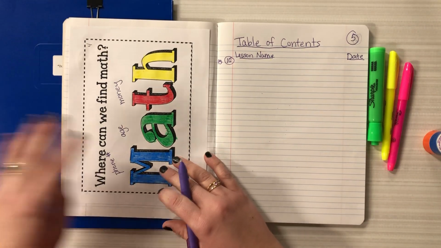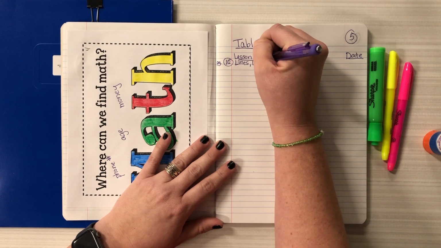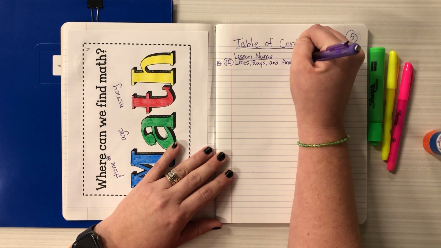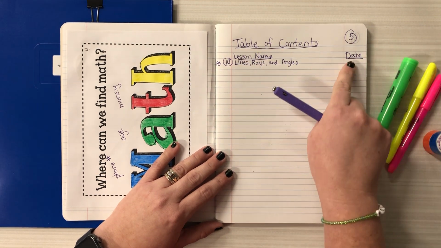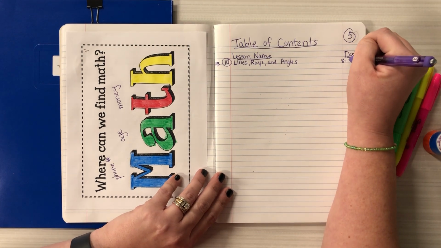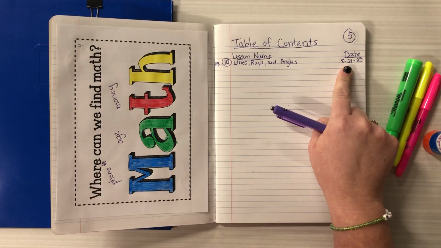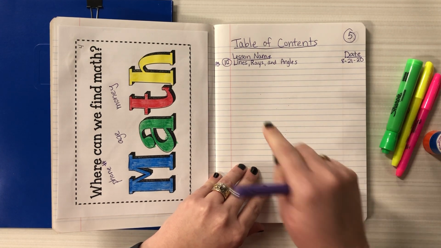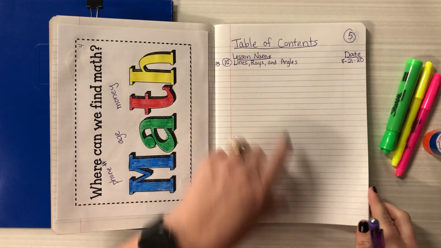Today's lesson is going to be called lines, rays, and angles. So I write the title underneath where it says the lesson name, and then we're going to write today's date, which is 8-21-20. We want to make sure that we always record the correct date so then we know what lessons we had completed on those days. Just in case you're absent one day, it'll help you understand which one you need to go back and find.